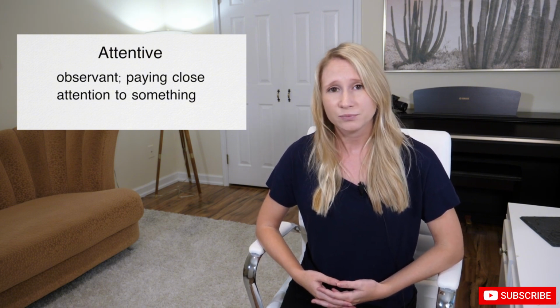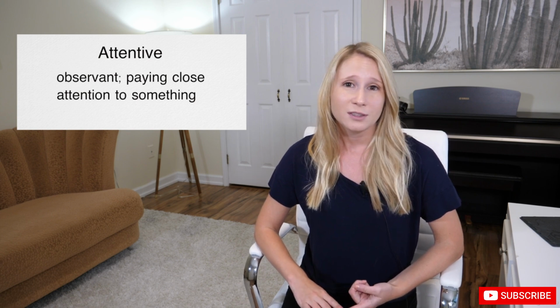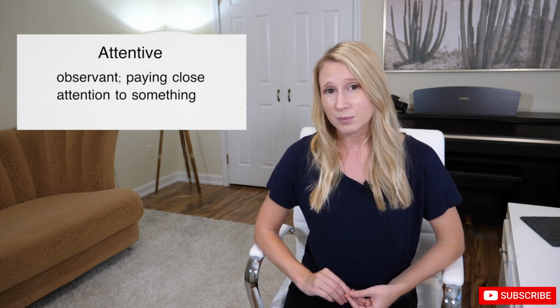If someone is attentive, this means that they're paying really close attention to something. Let's see how we used it in our conversation. Because people are really trying hard to earn that tip, so they'll be overly nice and attentive. So what I was saying was that because waiters and waitresses are working so hard to earn a tip, sometimes they can be extra attentive, or in other words, they'll pay really close attention to you. They'll make sure your water is refilled, they'll make sure your food gets out quickly, and they'll do anything they can to make sure you have a good experience.